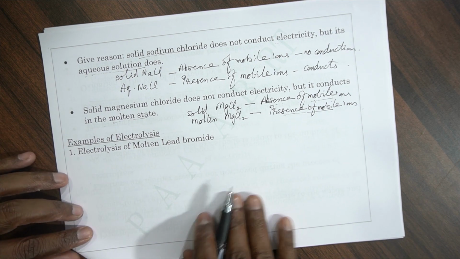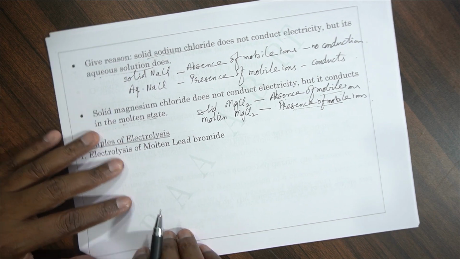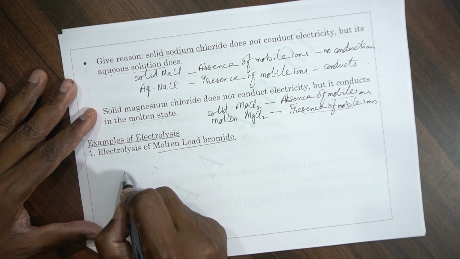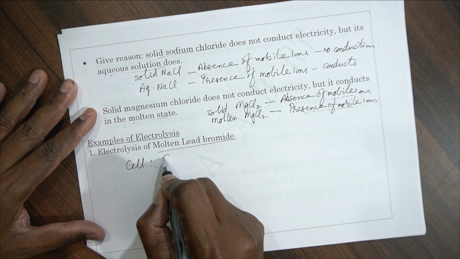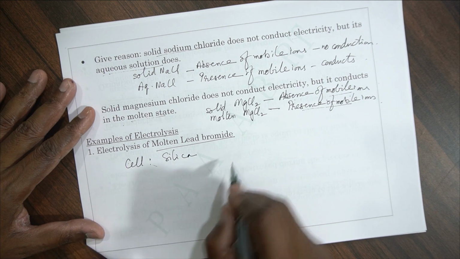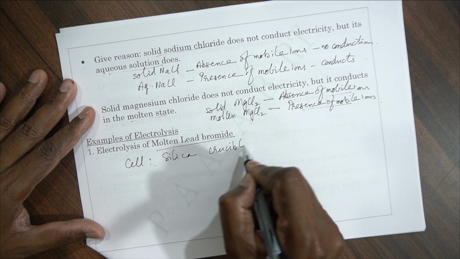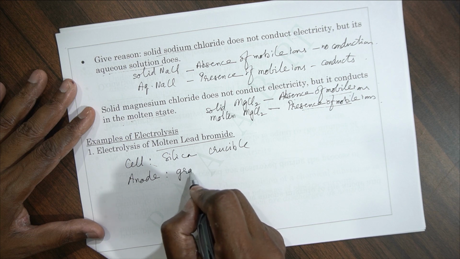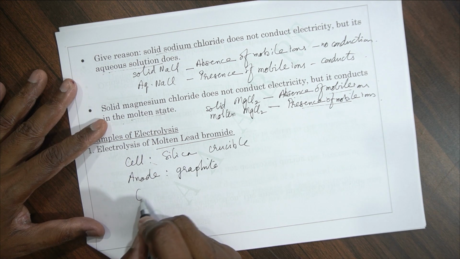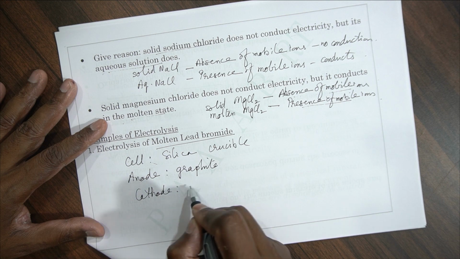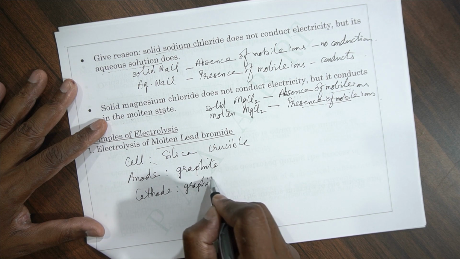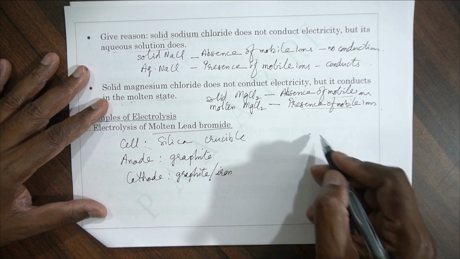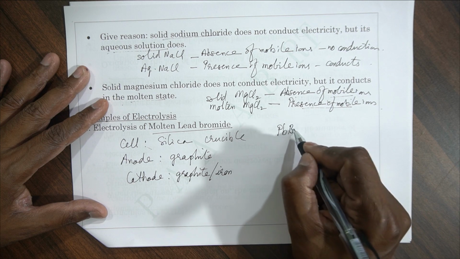Then examples of electrolysis. Here we have the example of molten lead bromide, which we have studied. The electrolytic cell is made up of a silica crucible. The anode is made up of graphite. And the cathode can be graphite or iron.